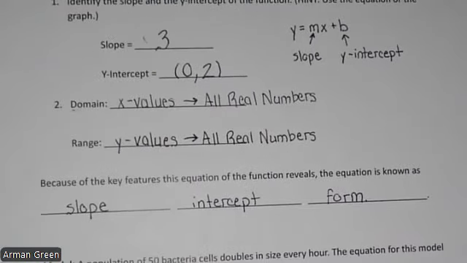So equations of lines and slope-intercept form are best friends in the world, because that helps us with identifying things like domain and range pretty easily, but also at the same time, it helps us with identifying quickly, hey, what's the slope and what is the y-intercept?